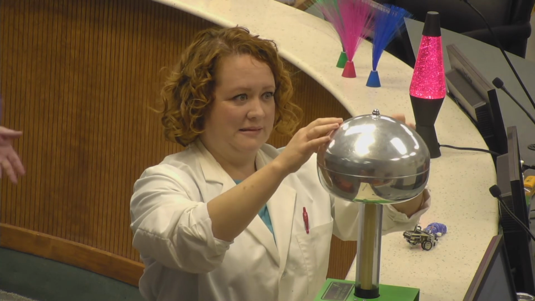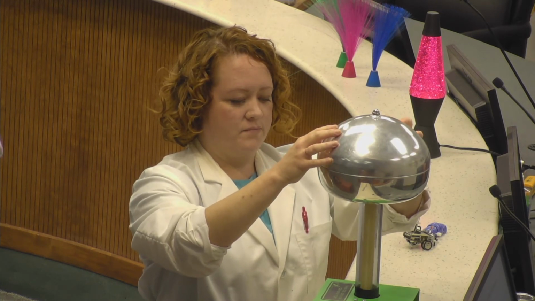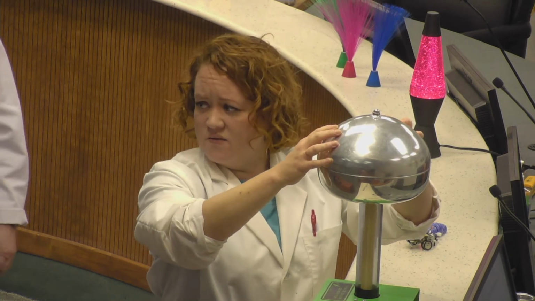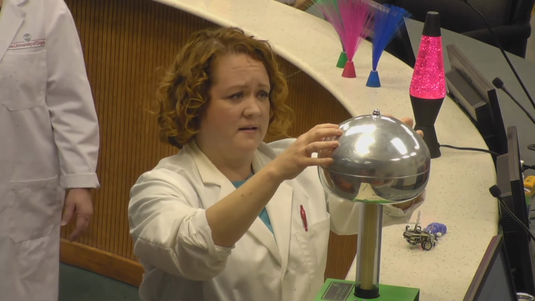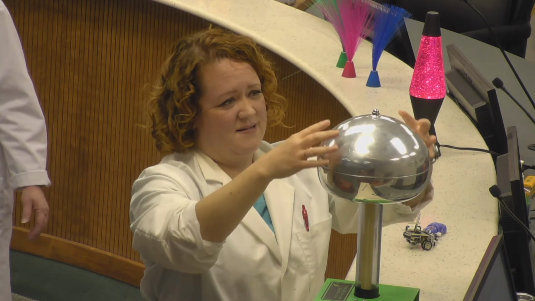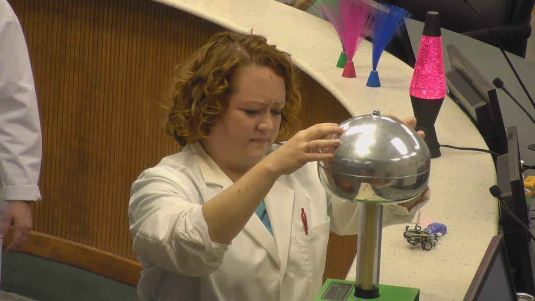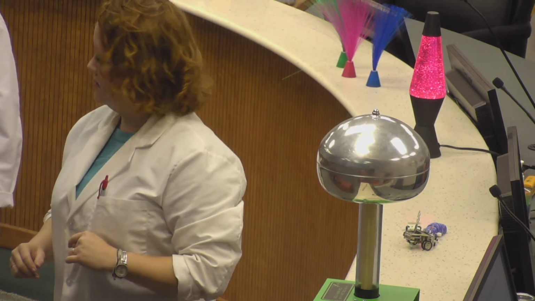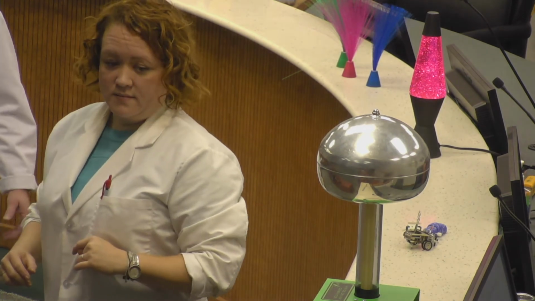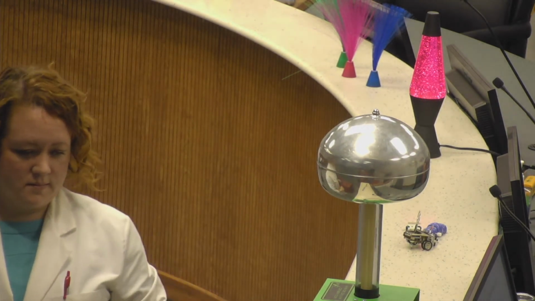These are not the best Van de Graaff generators in the world, but you know. And we do live in Savannah, Georgia. That's right. We do have a lot of humidity, which tends to make these not work as well as we would like. But this starts from electrical to mechanical and then back again to electrical. So it moves and then it creates that current in your body.